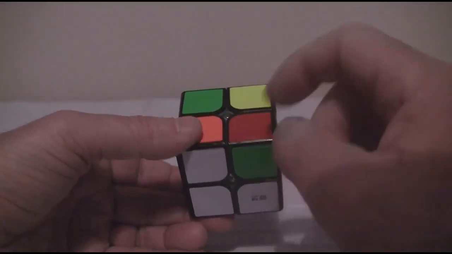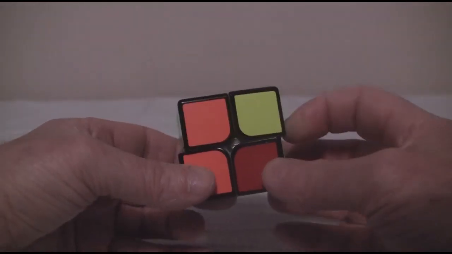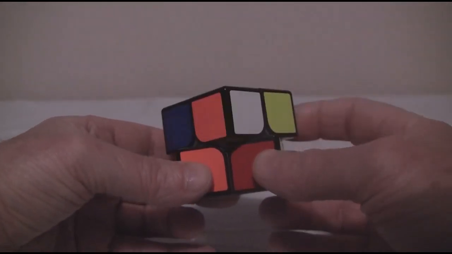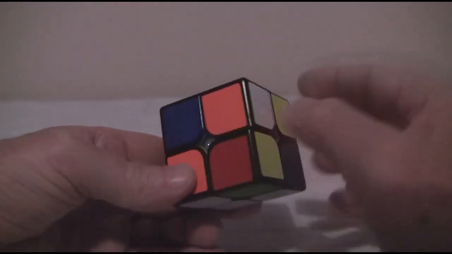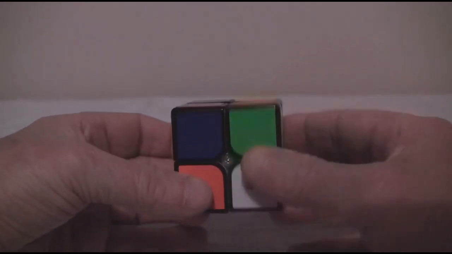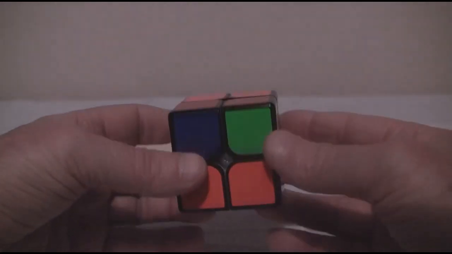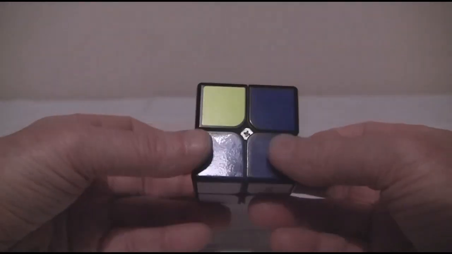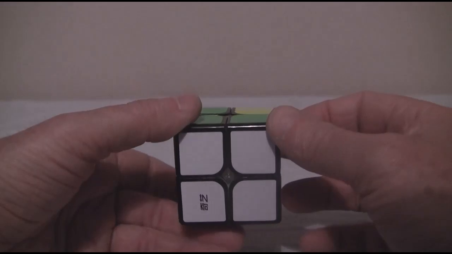So now we need white, orange. Look for a white, orange corner piece. So there it is there. This is white and orange. The white is on the right hand side, so this should drop down nicely for us. 1, 2, 3, 4. So now we have the bottom layer solved. We've got orange, blue, red and green, and white is solved.